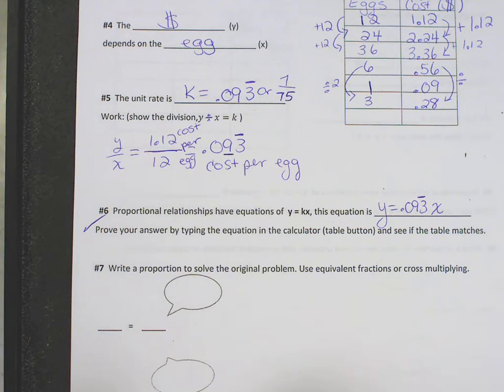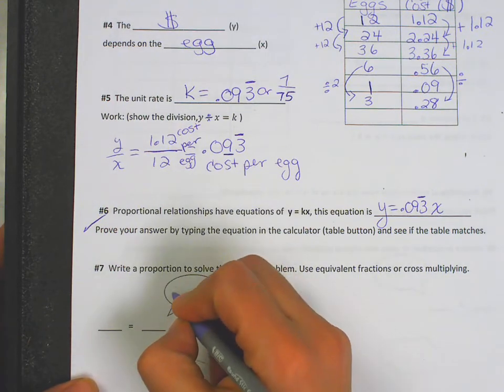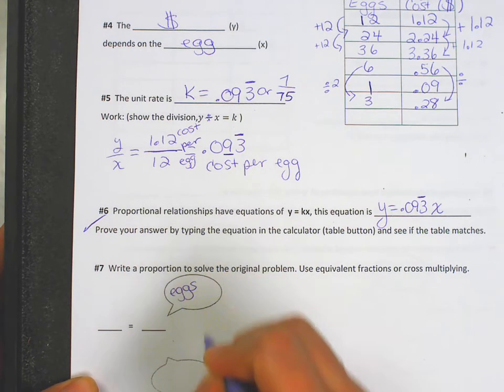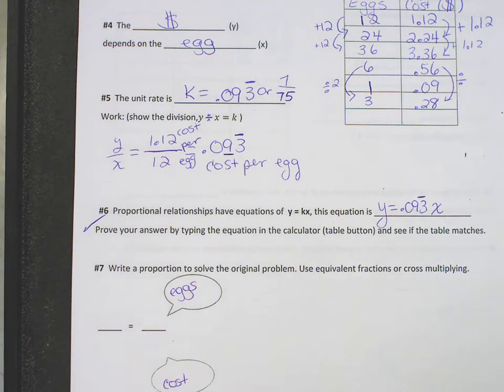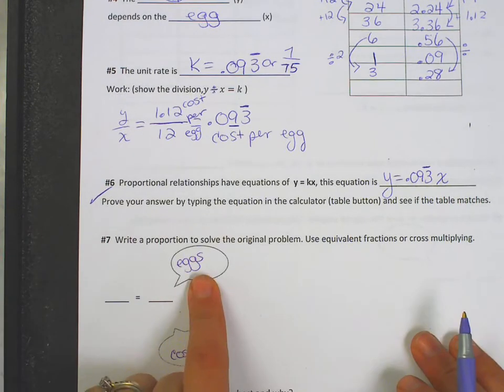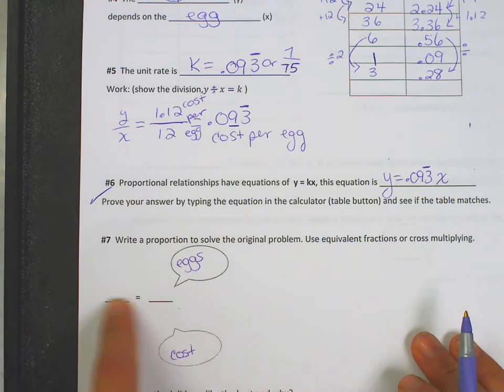Now I can do this any way I want, but I got to stick to it. So I'm going to do eggs on top and cost on the bottom. It does not matter which way you decide to do it, but since you're taking notes, copy mine. We're going to do this together, so we're going to do it the same way. So if eggs is up here, the top, the numerator is always eggs, the bottom is always cost.